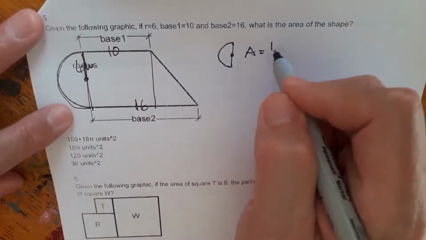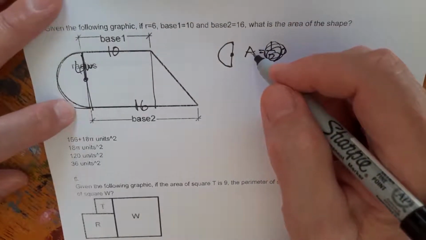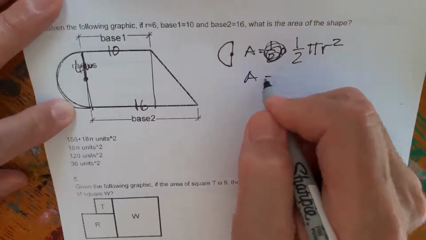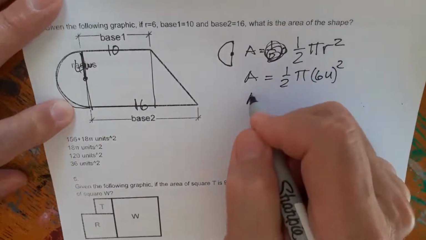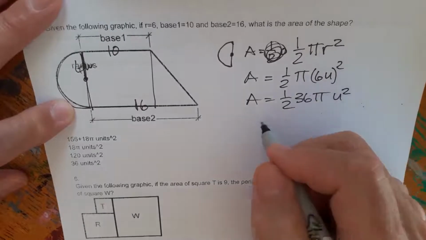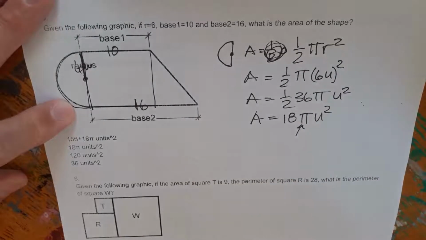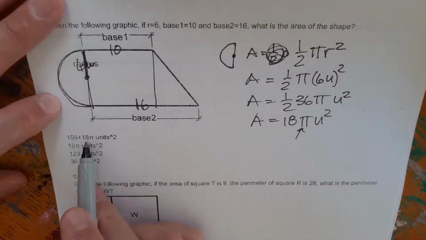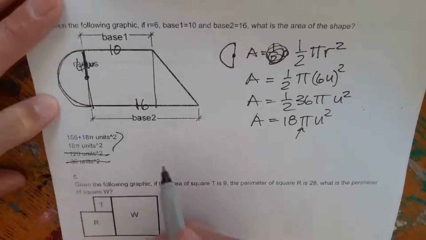So the area of a half circle is 1/2. The area of a circle is pi r squared, so it's going to be 1/2 pi r squared, right? The radius here is 6. So area equals 1/2 pi times 6 u's squared, which is 1/2 times 36 pi u squared. 36 divided by 2 is 18. So this is 18 pi u squared. By now you know to leave the pi in the answer. It's the most accurate. We're not going to multiply by 3.14. And you'll see the answers have an 18 pi here. This one does not have an 18 pi, so I'm going to take those out. I know it's these answers.